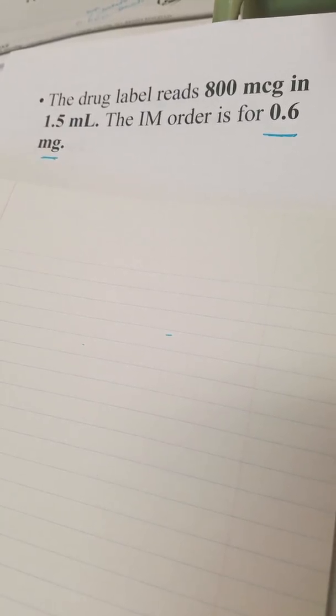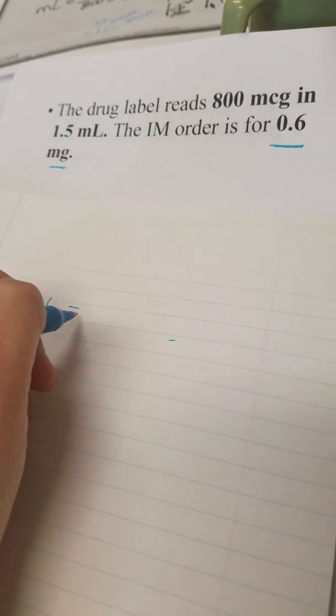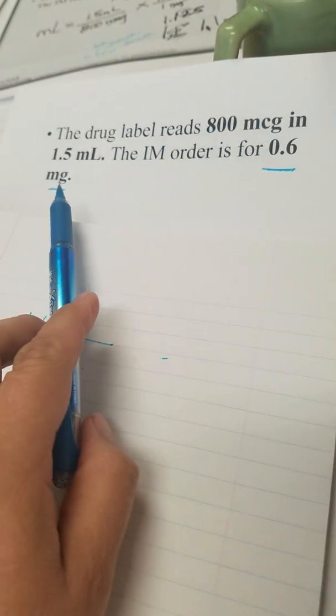Okay, this is our next problem. The drug label reads 800 micrograms in 1.5 mL. That's what we have on hand, and the order is for 0.6 milligrams. So we first need to find out what we're solving for. We're solving for mLs. So if you notice, this is micrograms and this is milligrams.